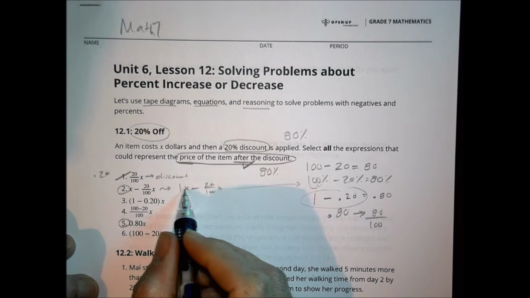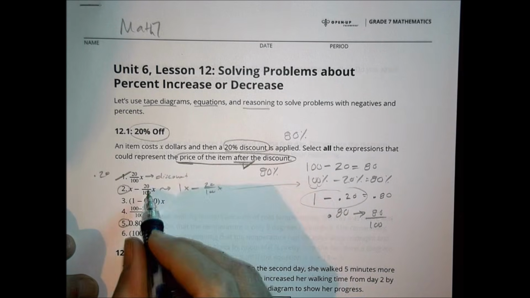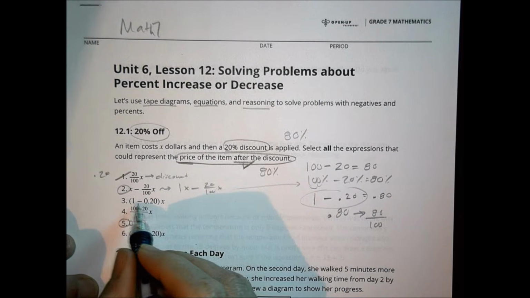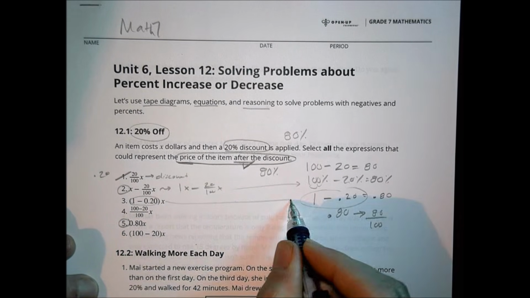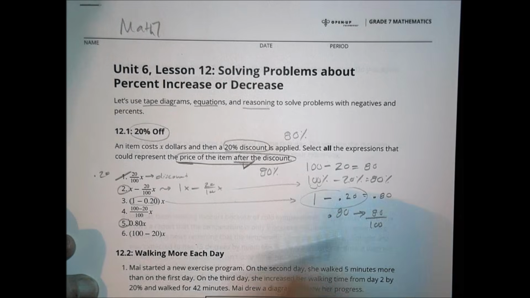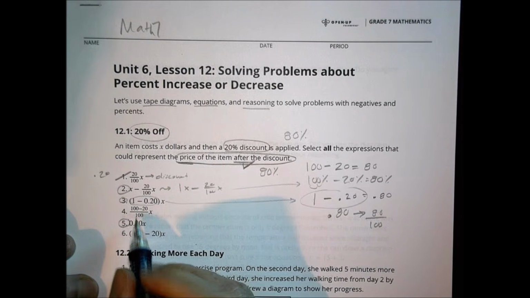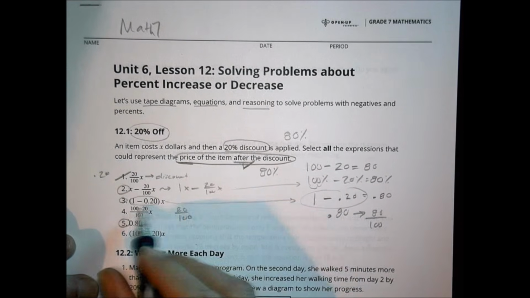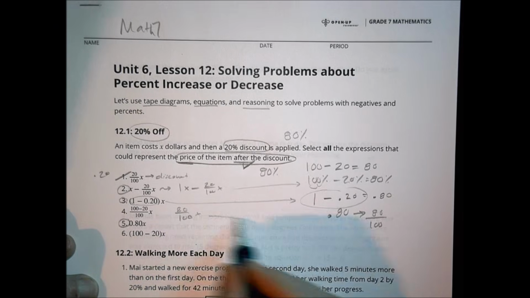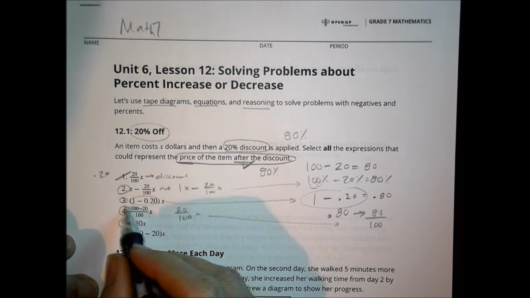This is 100% minus 20%, which is still 80%. In number 3, we have 1 minus 0.20. Again, that matches what we have right here, which is still that 80% value. And here on this one, when you have 100 minus 20, that's going to be 80 over 100 times x, and that's going to match what we have right here, which is also that 80%.